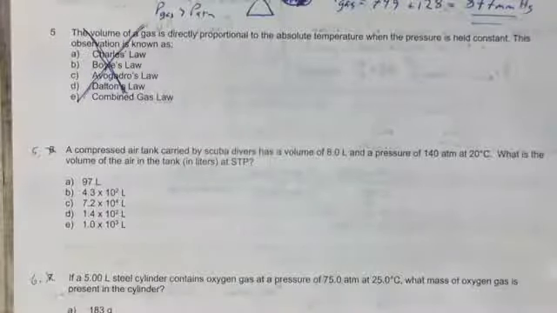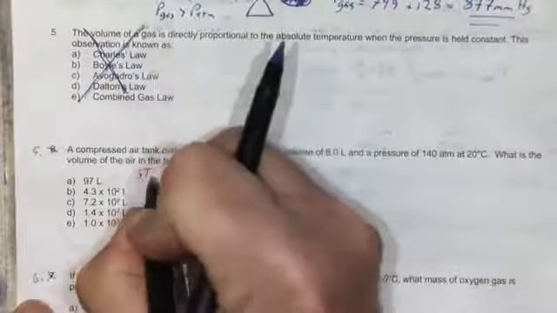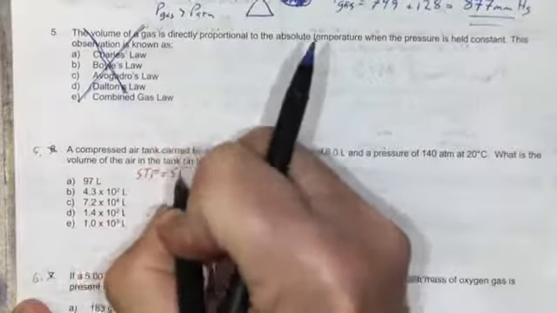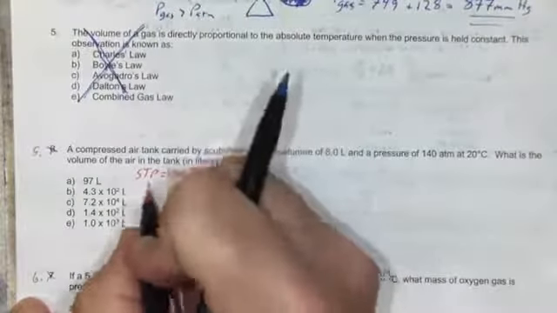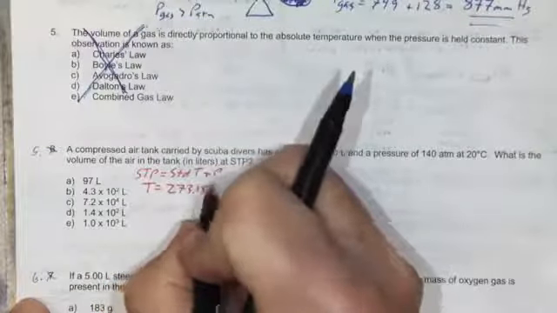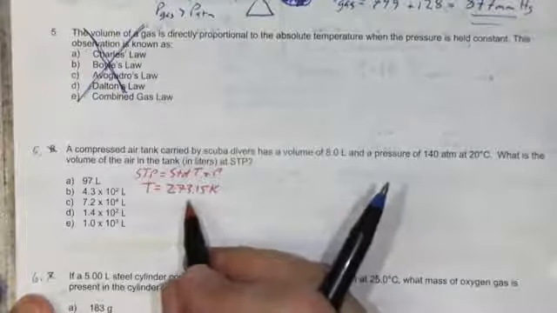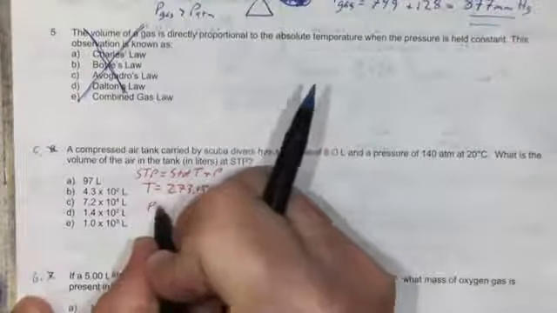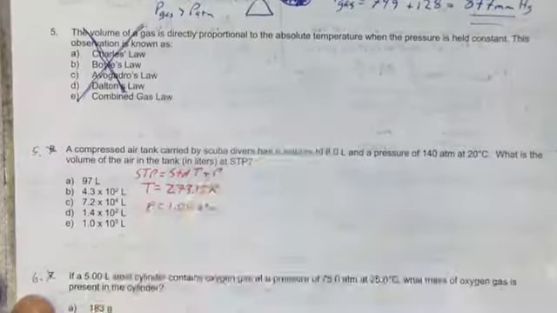STP stands for standard temperature and pressure. So in STP, the temperature is 273.15 Kelvin. That's 0 degrees C. 0 degrees C, that's STP. And the standard pressure at STP is 1 atmosphere. So you're given the standard pressure.